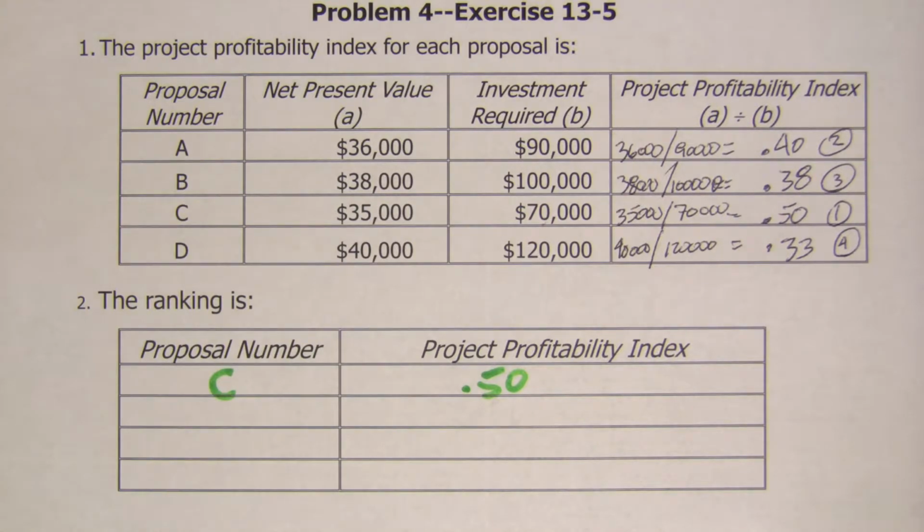It's just a number that we came up with, dividing the net present value by the investment required. It's like coming up with batting average in baseball or yards per carry in football. It's just a number that you can use to compare things. Stock market does this all the time with earnings per share and things like that. It's just a number. It gives us a way to compare.